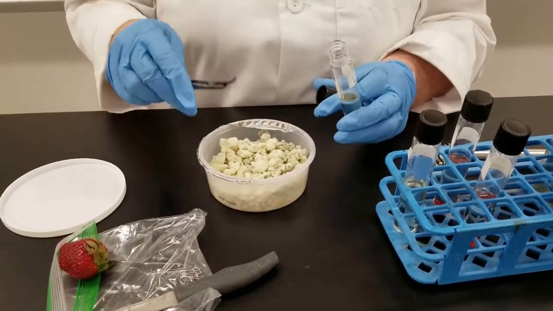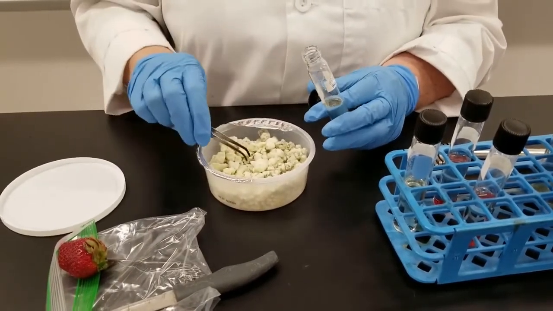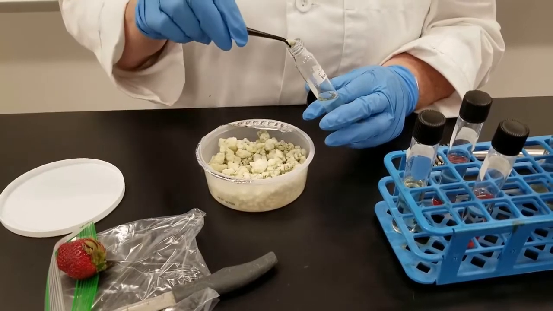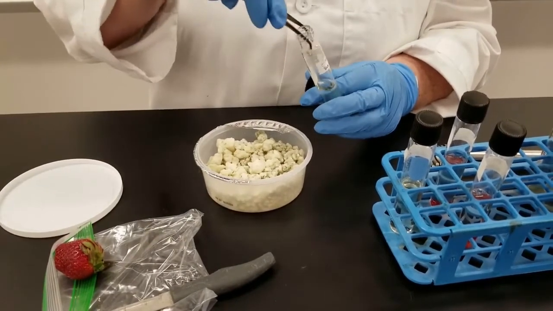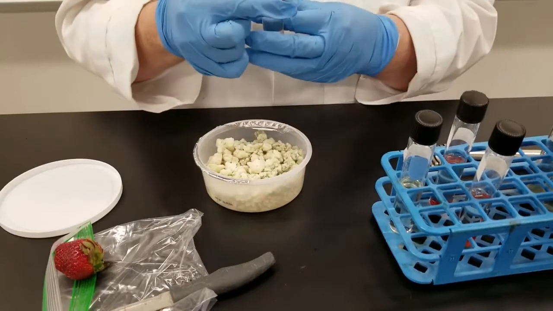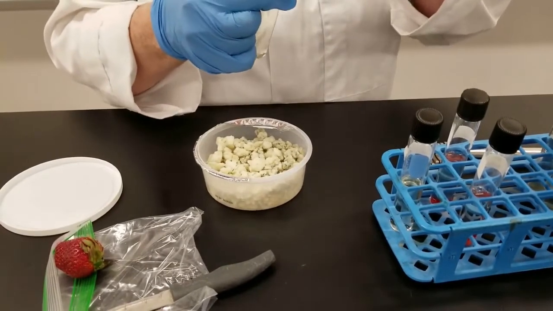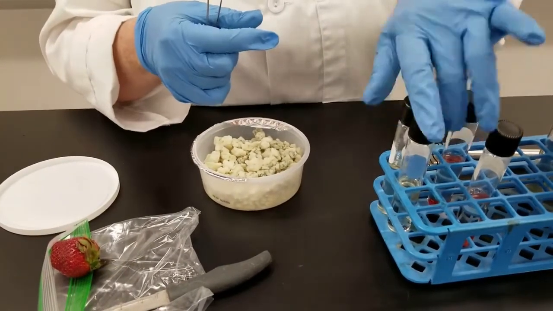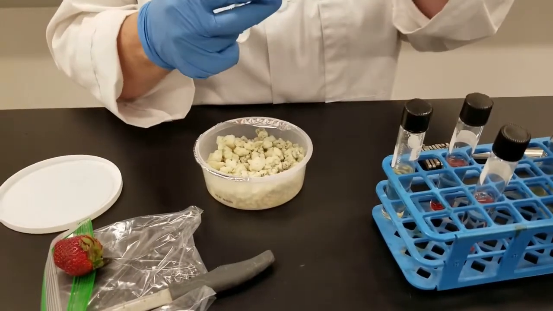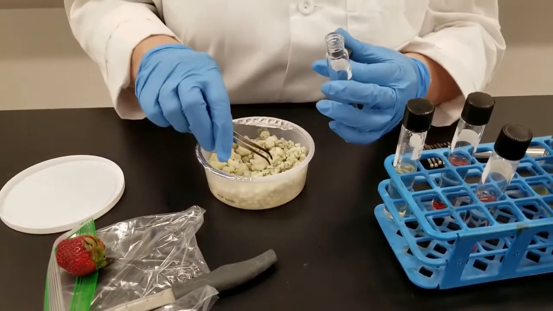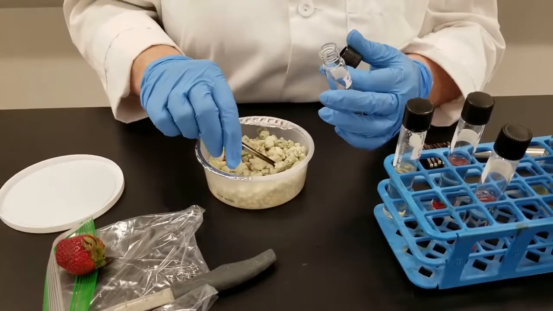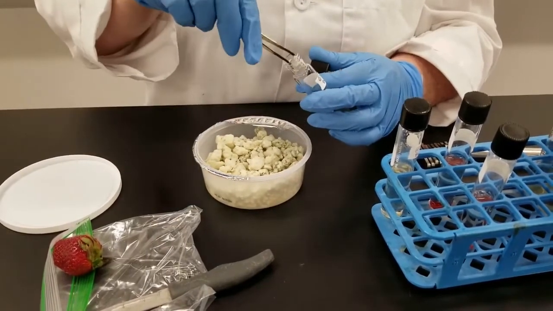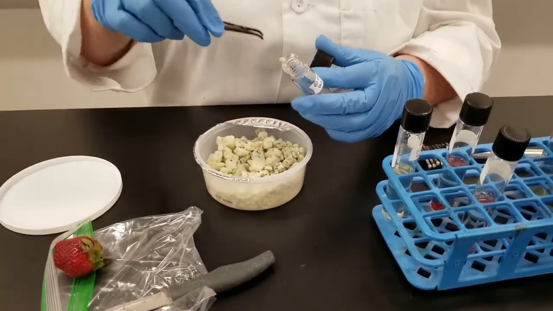That's fungi. This is blue cheese, and so we are also going to inoculate this into the Sabouraud. I'm just taking a chunk of the cheese, putting it in there, and like I say, we'll incubate it alongside the strawberries. And in 24 hours, we will check to see what type of growth we have of the fungi.